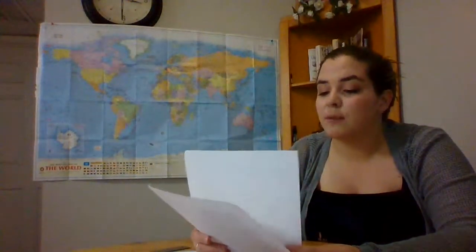I picked 4-ESS2. Analyze and interpret data from maps to describe patterns of Earth's features. Clarifying statement: Maps can include topographic maps of Earth's land and ocean floor, as well as maps of the location of mountains, continental boundaries, volcanoes, and earthquakes. Science and engineering practice: Analyze and interpret data to make sense of phenomena using logical reasoning.